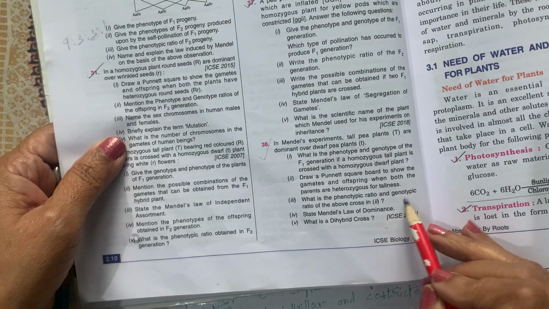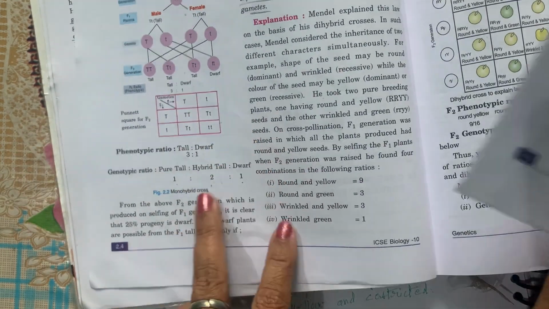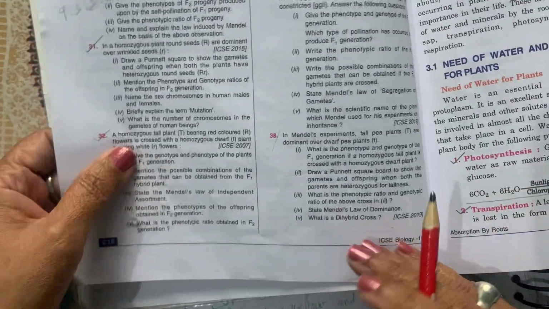What is the phenotypic ratio and genotypic ratio of the above cross in the second generation? Phenotypic ratio 3:1, genotypic ratio 1:2:1.